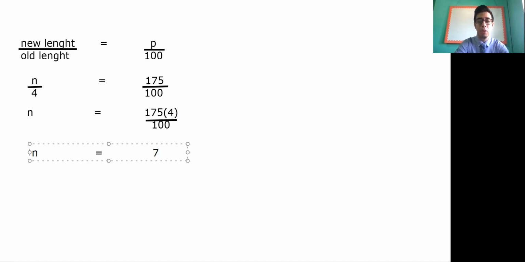This is the new length for the room, 7 meters. We can write the units only, okay, to be sure that we know we are working with meters. So the new length, N, is going to be 7 meters. This is the new length for the room, okay? Until this part, I think that you have it clear. So if you understand this, guys, we can continue with the example 3.